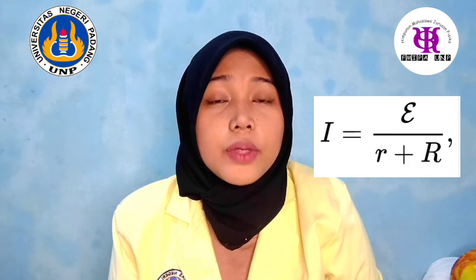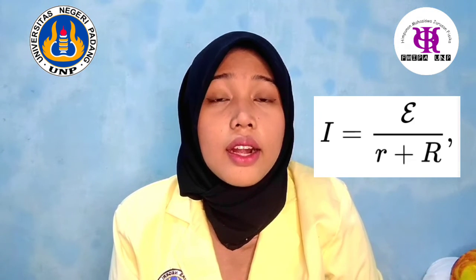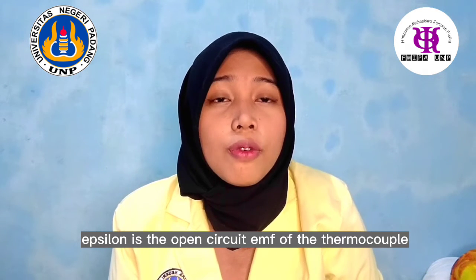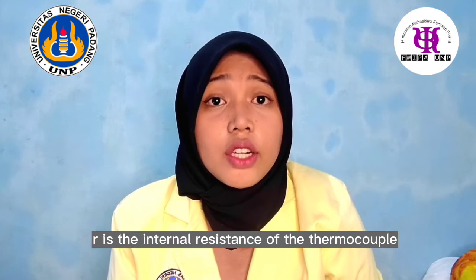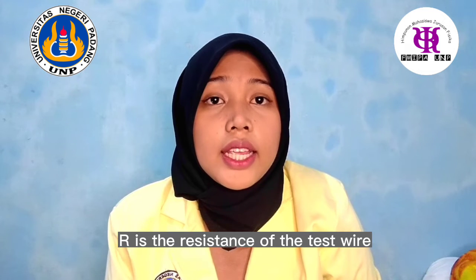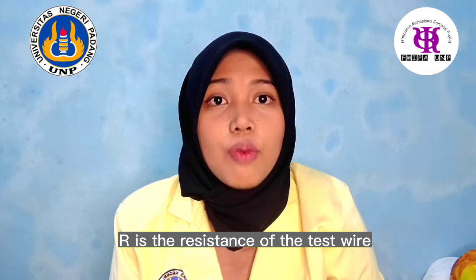In modern notation, we would write I equals epsilon divided by r plus R, where epsilon is the open-circuit emf of the thermocouple, r is the internal resistance of the thermocouple, and big R is the resistance of the test wire.